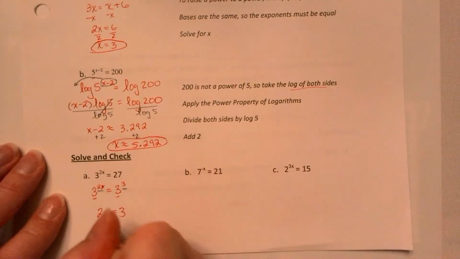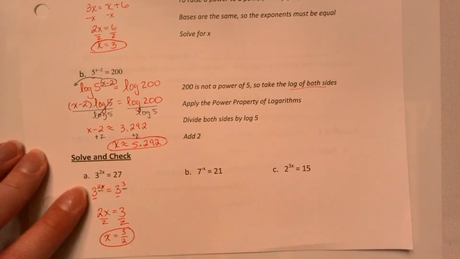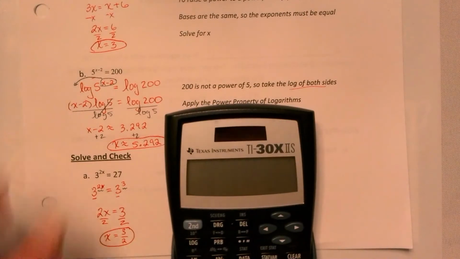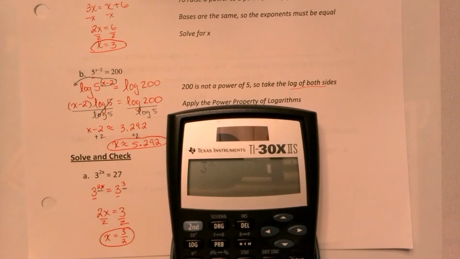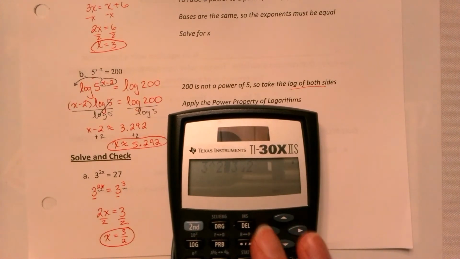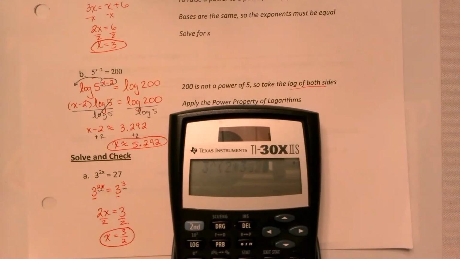So all I have to do is divide by 2, and I get x is equal to 3/2 or 1.5. Again, to check that, I'm always going to check it, especially on a graded assignment, a test, or a quiz. 3 to the power of 2 times 3/2. And again, we want to put parentheses here. I'm not sure where mine went, and that is not working out for me. So parentheses 2 times 3 fraction 2, close my parentheses, and there is our 27.